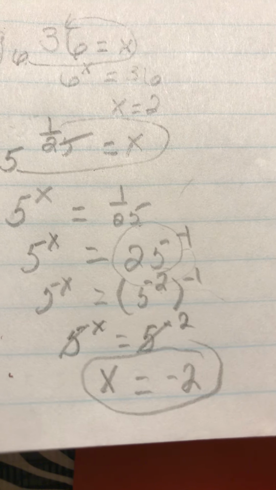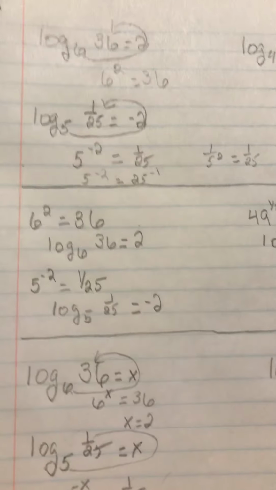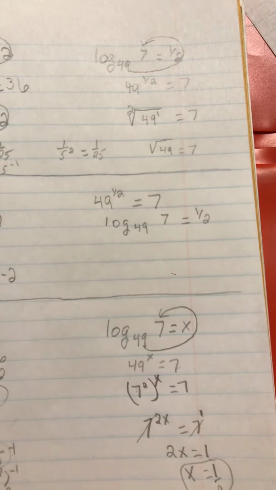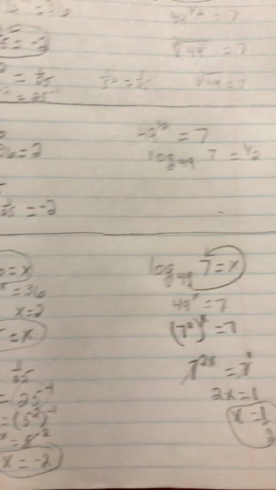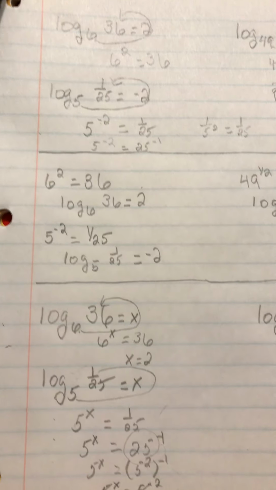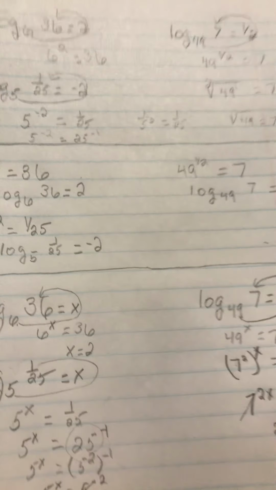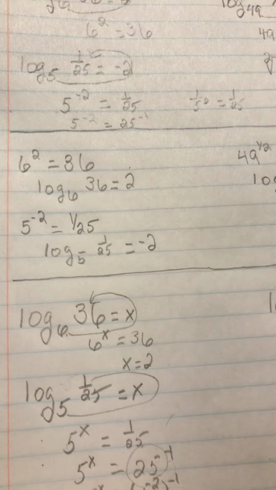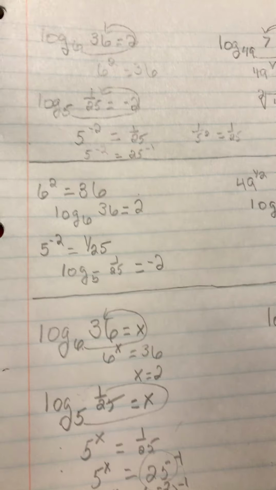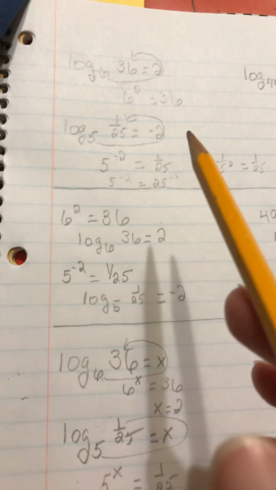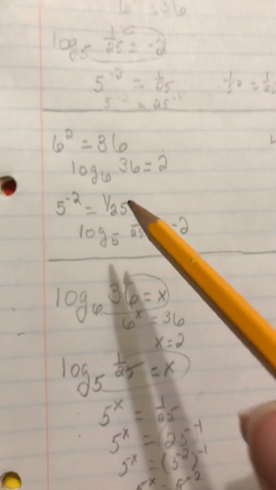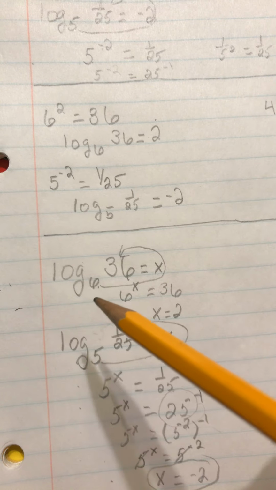Okay, so you can see that these are all related to the same thing. You can go through each individual one and see that they're all related and how they relate to each other. So that's going to give you a basic understanding of changing from log to exponential, exponential to log, and then solving a log problem.